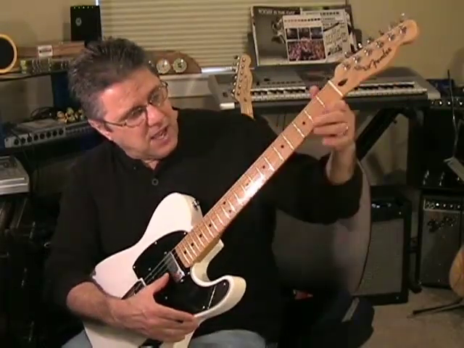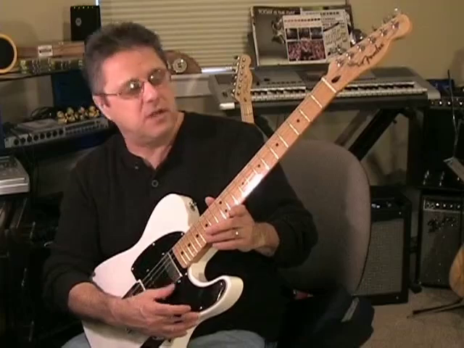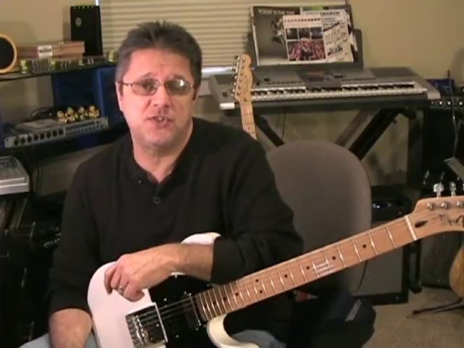Basically, I would use this higher string here, your first string, the E string, and usually a song will begin, not always, but usually, on the 1 chord, the root chord, or the key chord, the chord that we're looking for, the sound that indicates the center of this song.